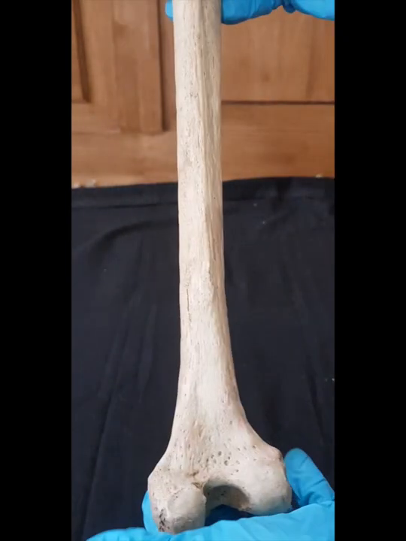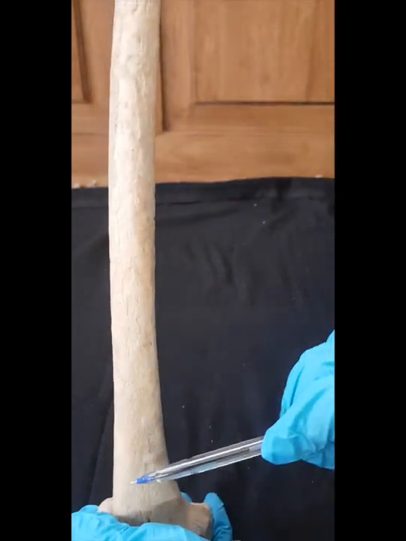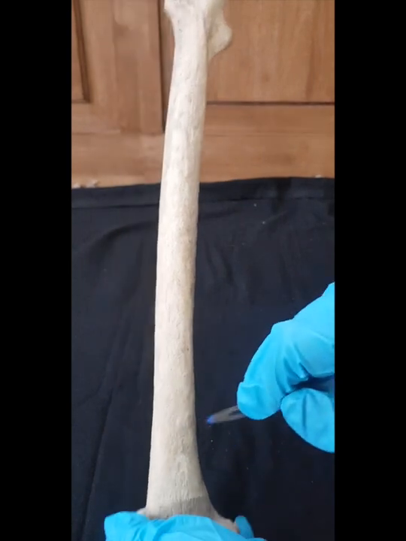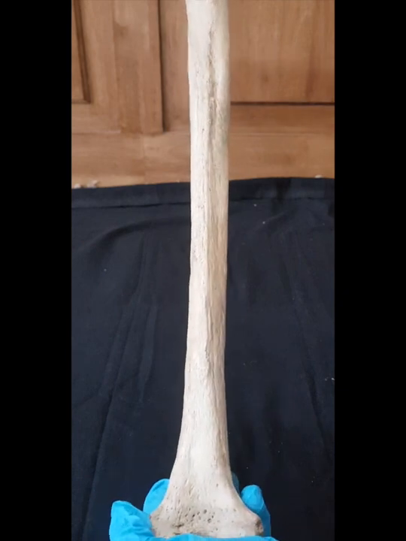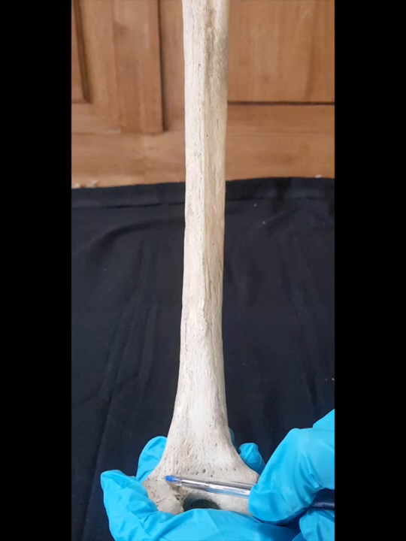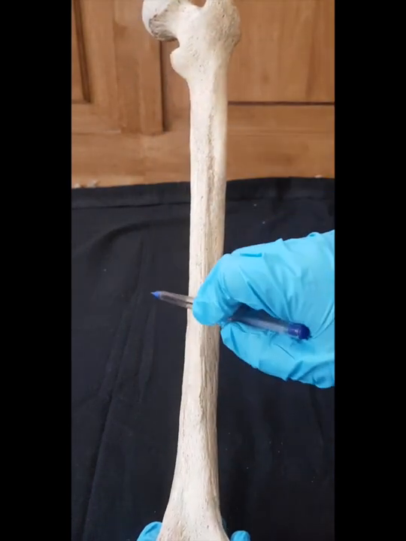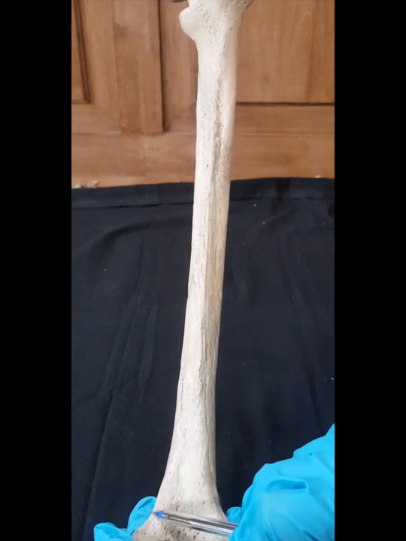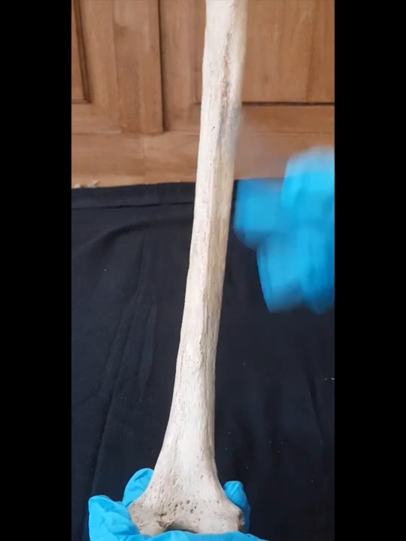Then talking about the lower one third of the shaft of femur. The lower one third of the shaft of femur has a lateral border and a medial border. Posteriorly, you can see that this linea aspera again diverges into this line and this line. As you can see here, this is the medial part. So this line is known as the medial supracondylar line, and the lateral line is known as the lateral supracondylar line.